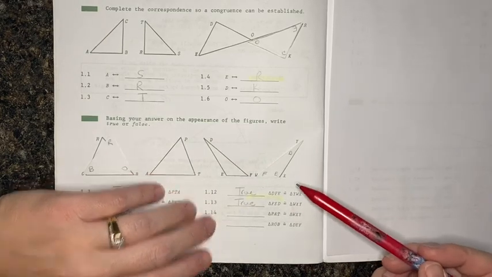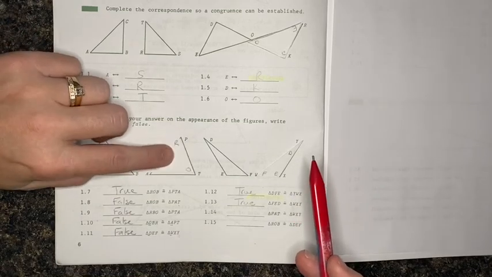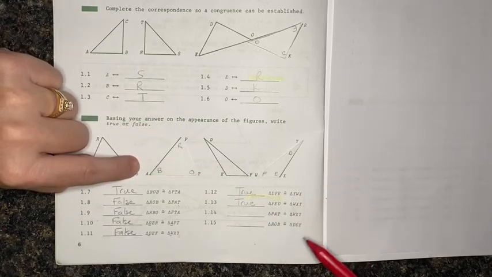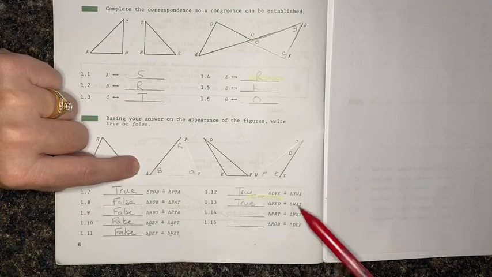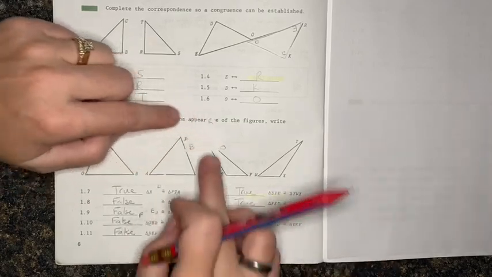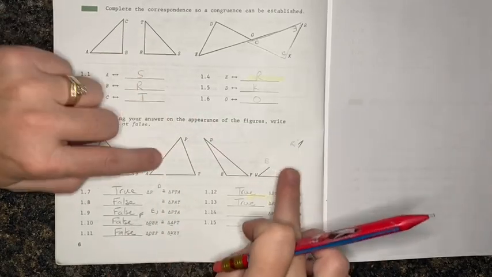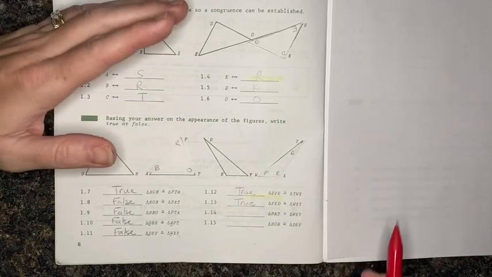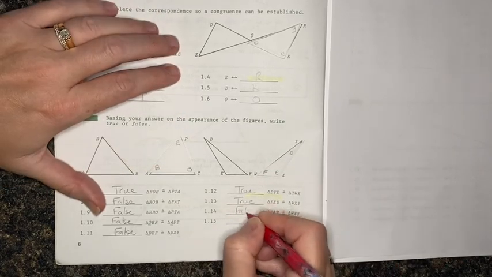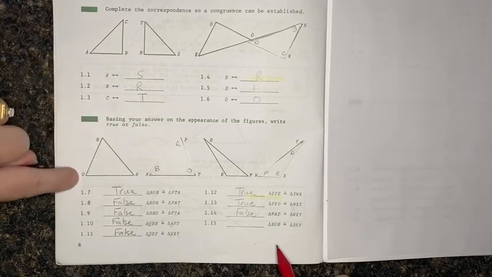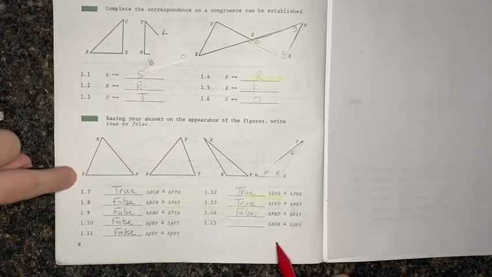Next one is, oh, we're back over here. Does PAT correspond with WXY? Well, this shape here is the same as PAT, and absolutely not, right? They are not the same shape and size, so that is false. What about ROB? We'll use the original here, ROB.